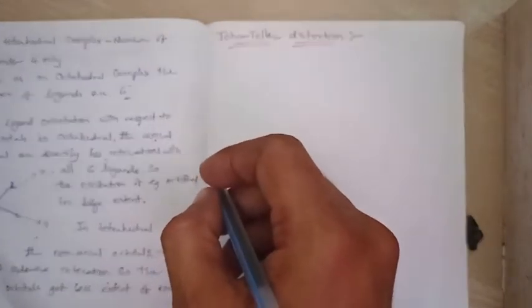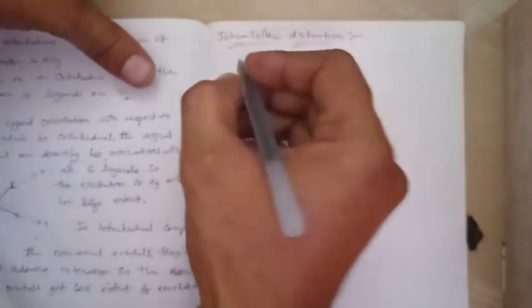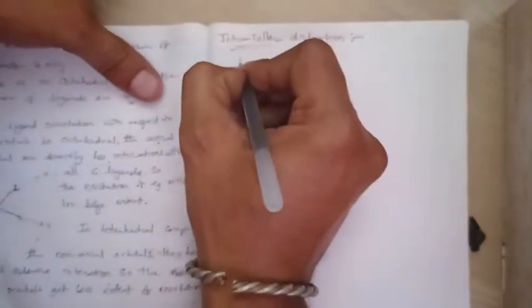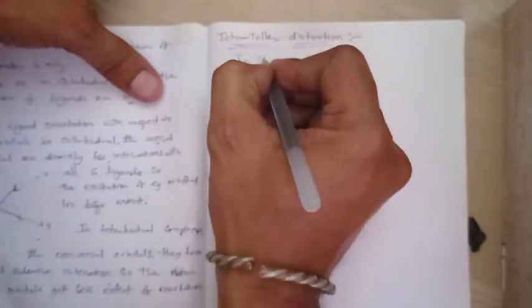So the Jahn-Teller distortion was proposed in 1937.